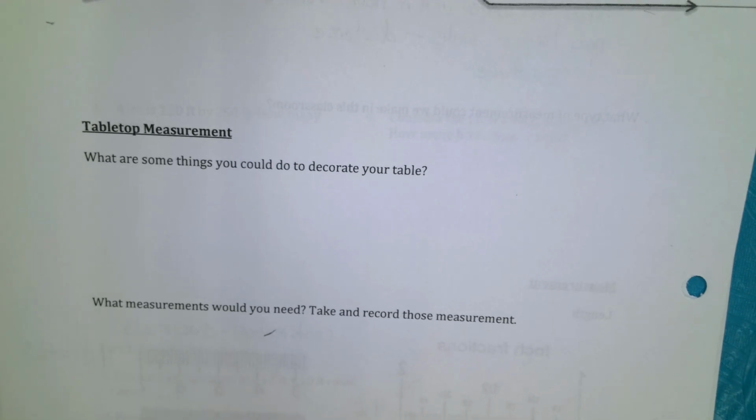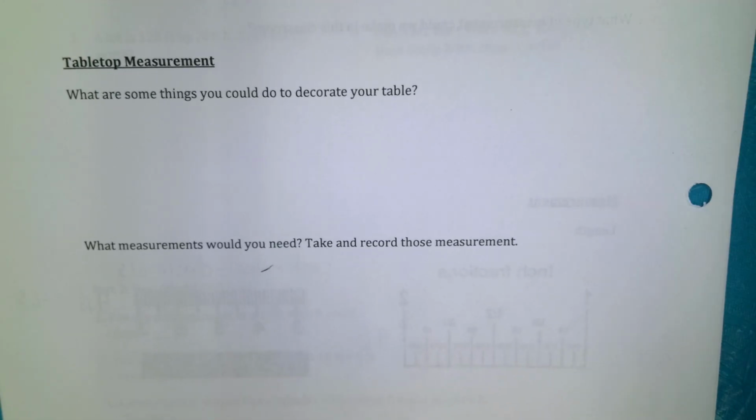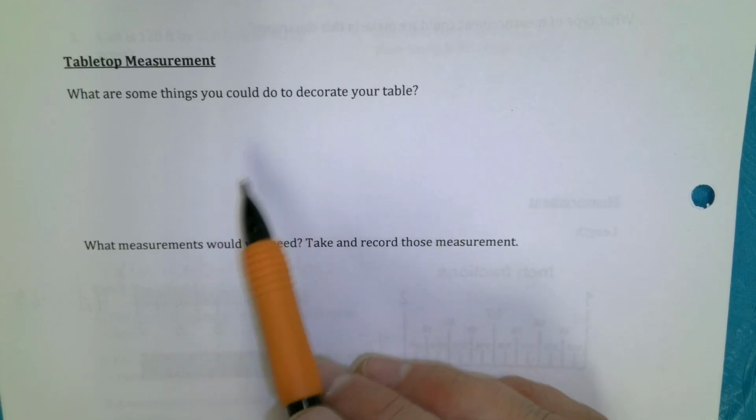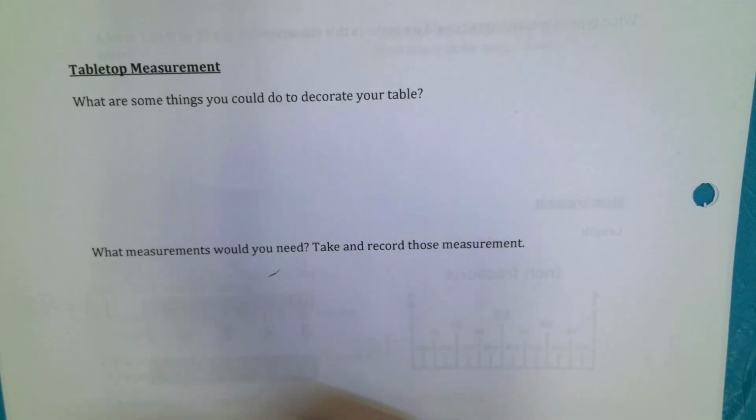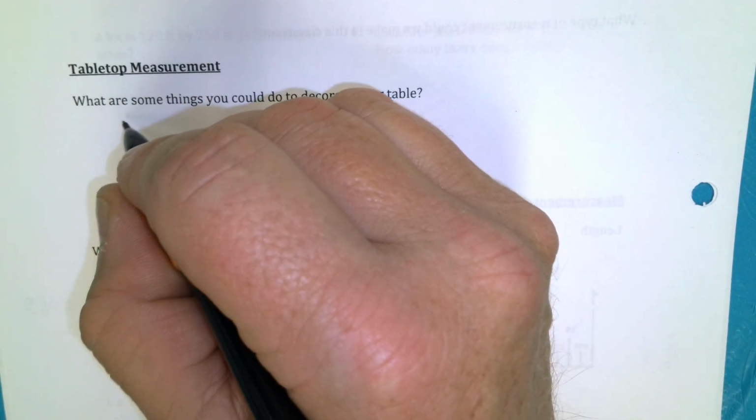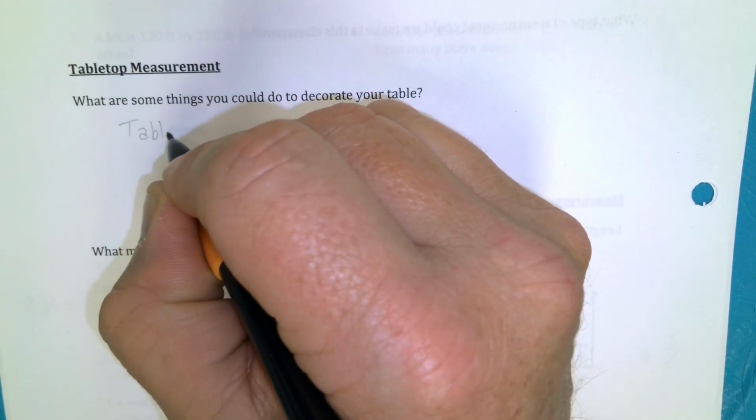All right, this is part 2 of 3.1. So in class, we talked about, if you were sitting at your table in class, what are some things you could do to decorate your table? And some ideas that people came up with is you could put a tablecloth on it.